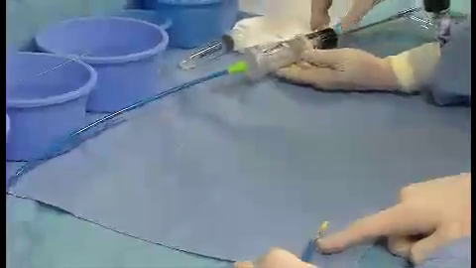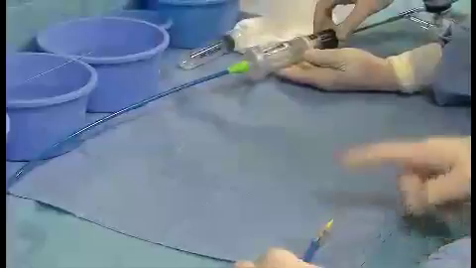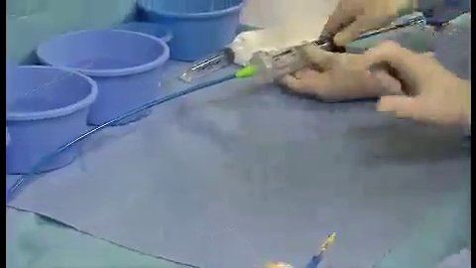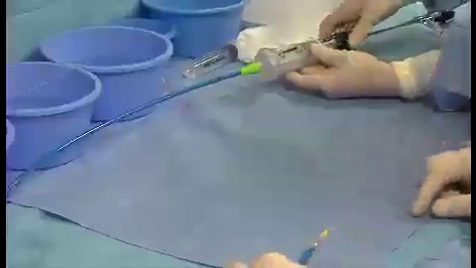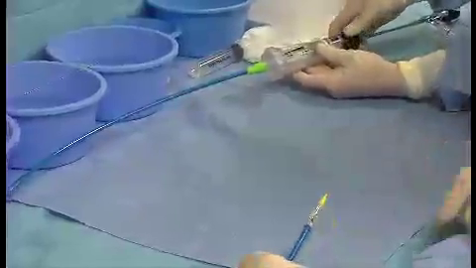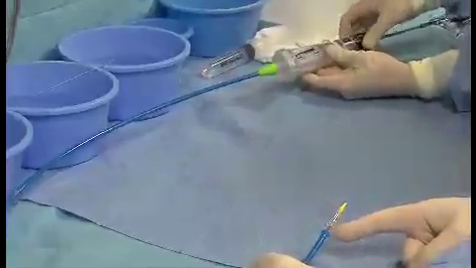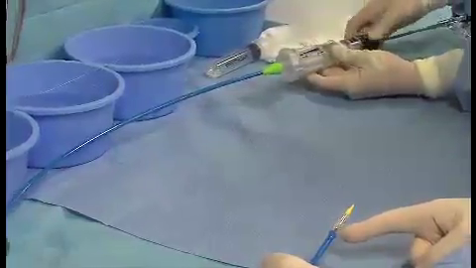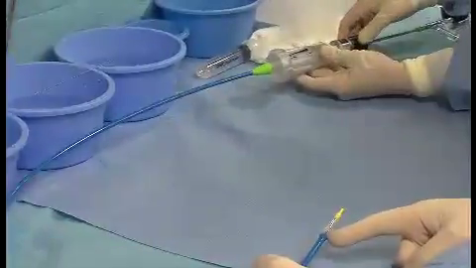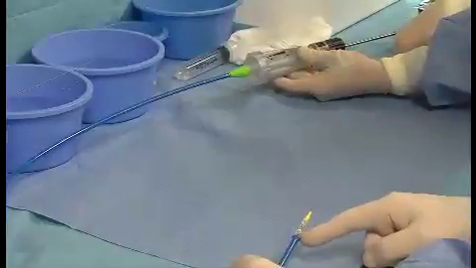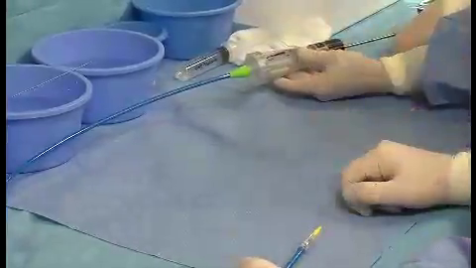At that point, the valve should be there, and Roberta, with this black knob, will make fine adjustments. You see very slow movement of the distal portion of the balloon where the valve is supposed to be mounted on. So at that point, the valve is there and ready to be placed.